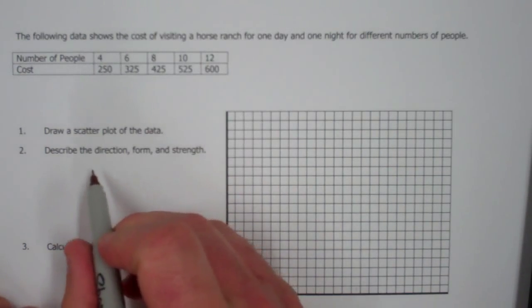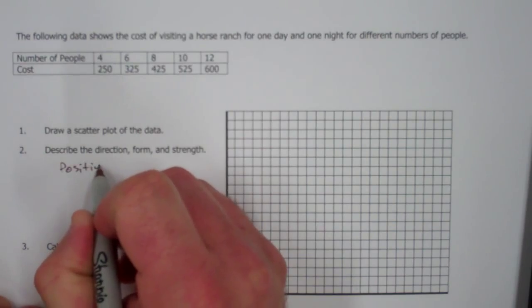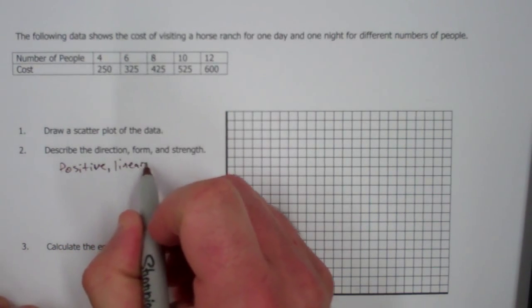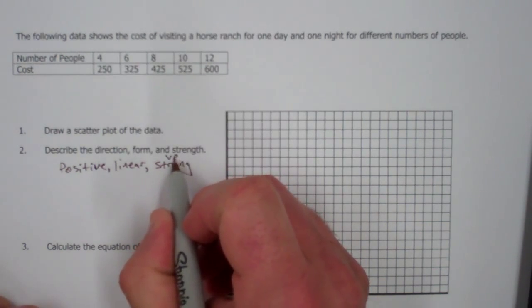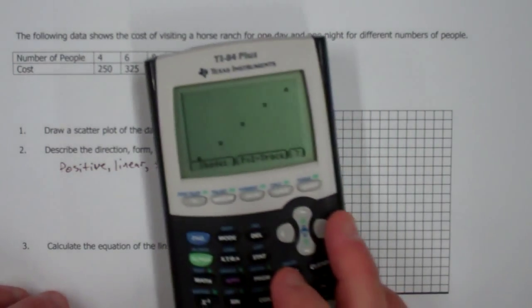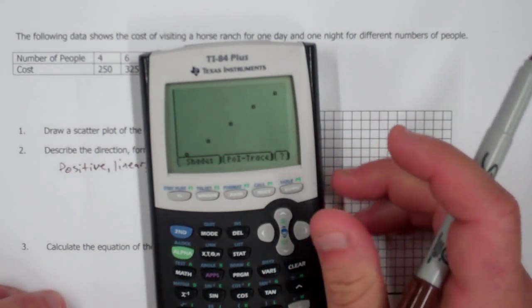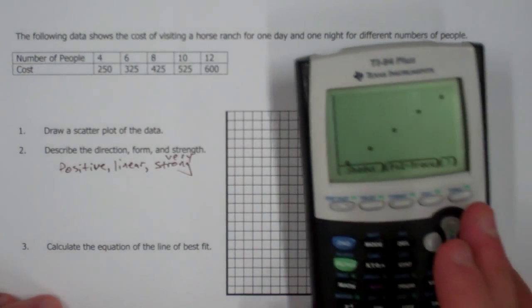So if we describe the direction, form, and strength here, the direction will be positive. The form will be linear, and I think this is strong, or even I'm going to write very strong. I mean, look at those points right there. If you were to draw a straight line, almost all the points would go right through that straight line. We're going to calculate the equation of the line of best fit here.